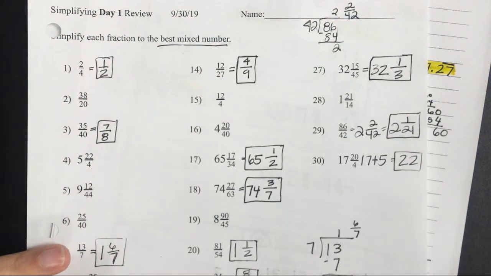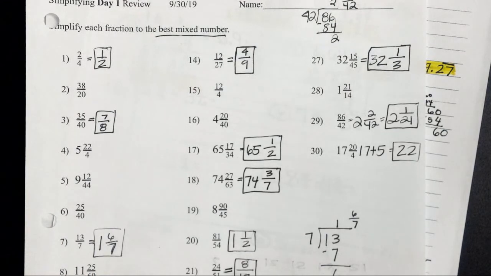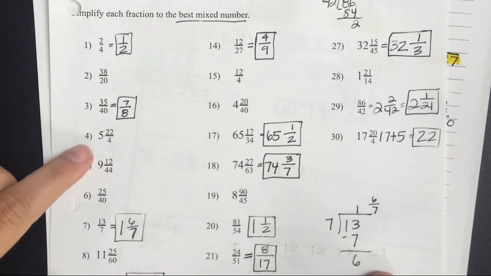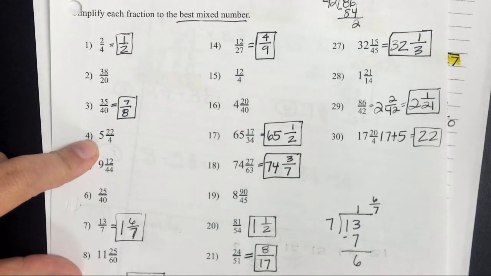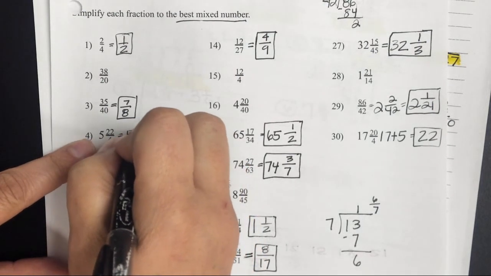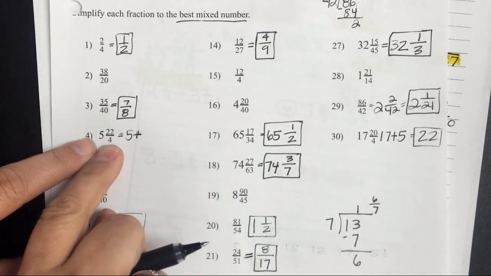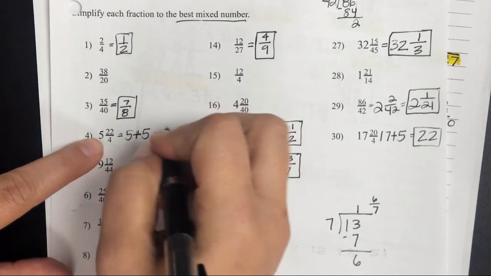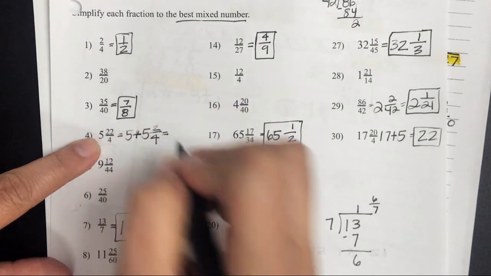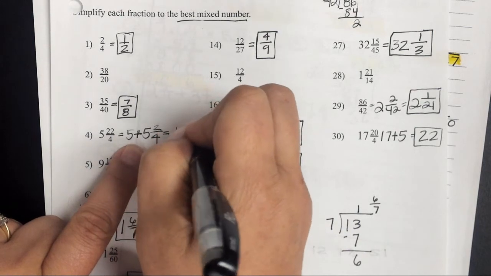Okay, let me look through and make sure there aren't any others. Let me do one more, but I'm going to choose this one. All right, look at number 4. Again, we're going to call this one of those messy fractions. We have a mixed number, and it's also improper. So that tells me I'm going to have to add something to my whole number. If I look at 22 over 4, how many times can 4 go into 22? 5 times. And I have 2 left over out of 4, which is 1/2. But we've got to add our whole numbers together, so that would be 10 and 1/2.